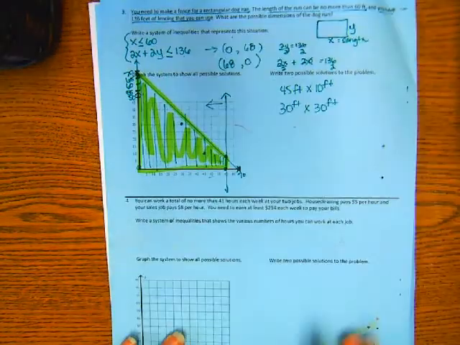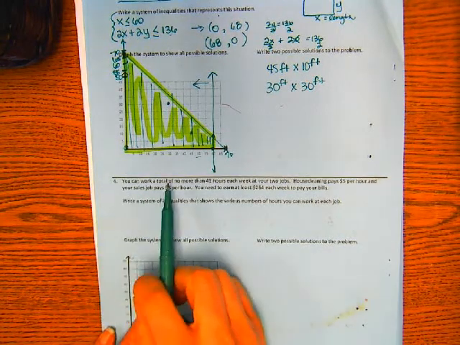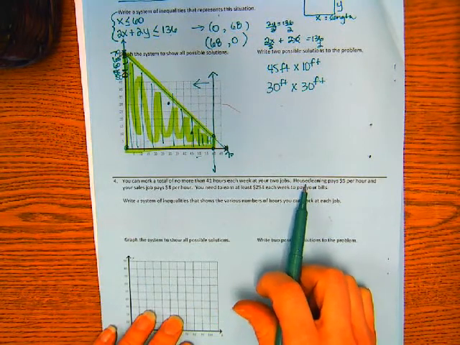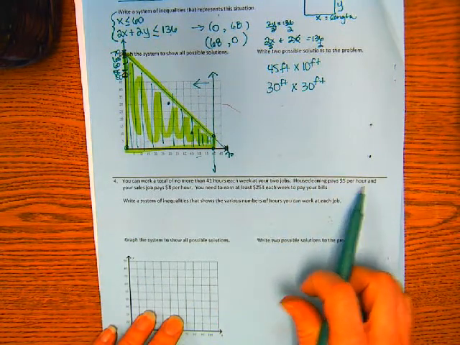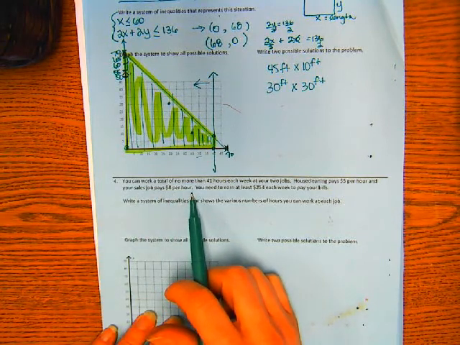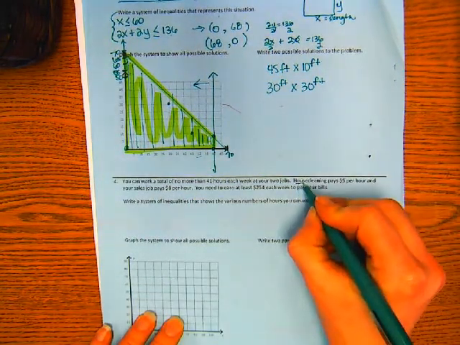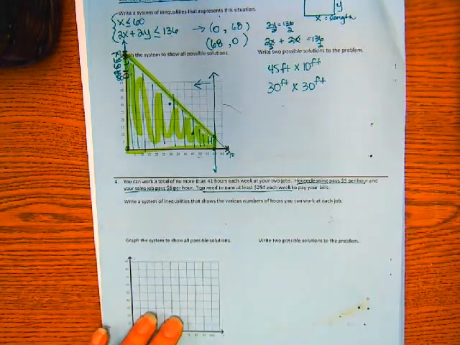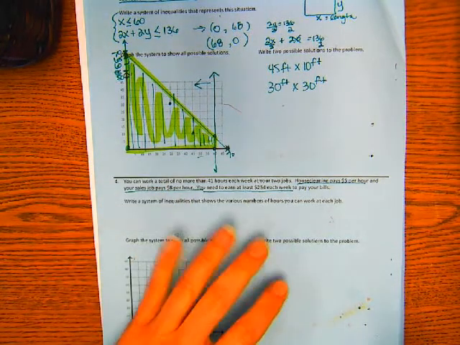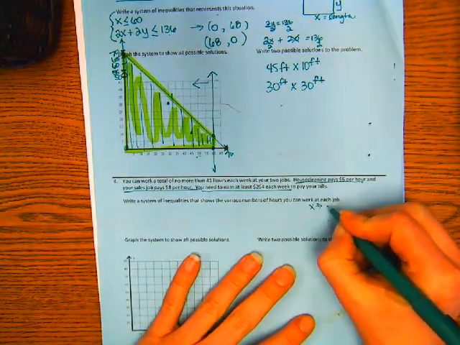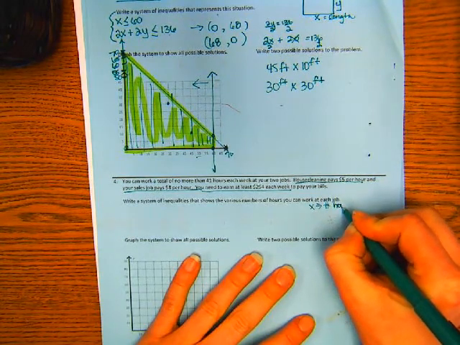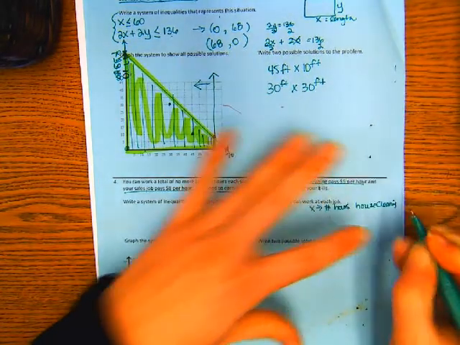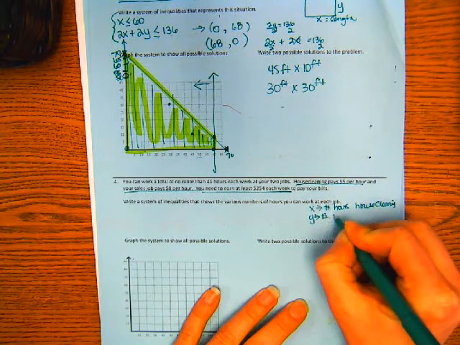Okay, finally, example number 4. You can work a total of no more than 41 hours each week at your 2 jobs. House cleaning pays $5 per hour, and your sales job pays $8 per hour. Let's write some things down. You need to earn at least $254 each week to pay your bills. Alright, so let's let X be the hours of house cleaning you do.